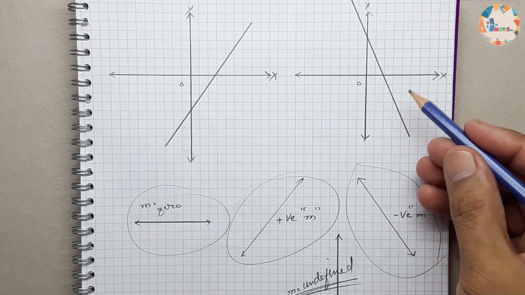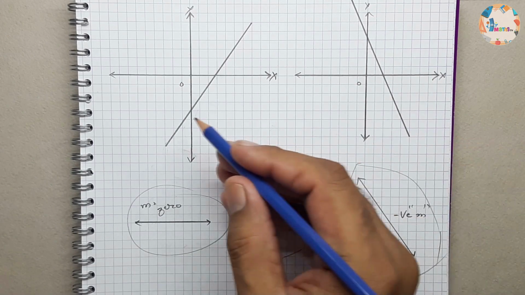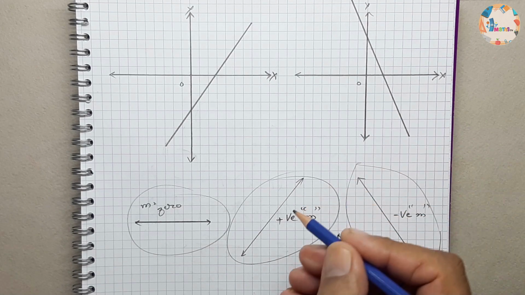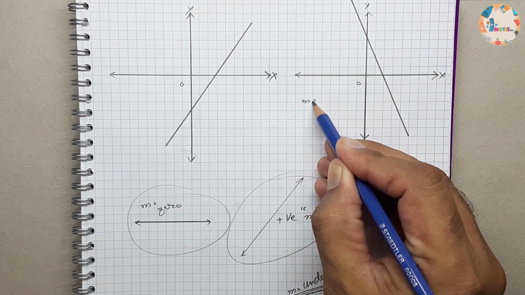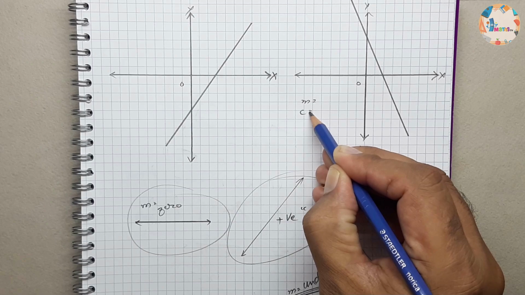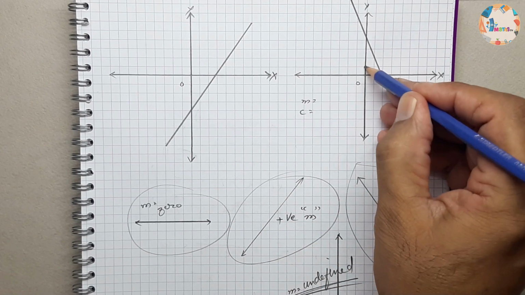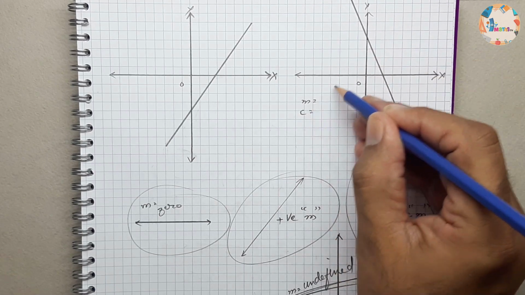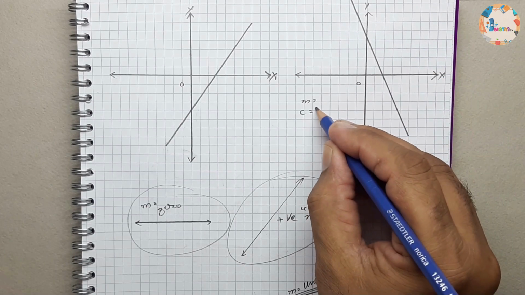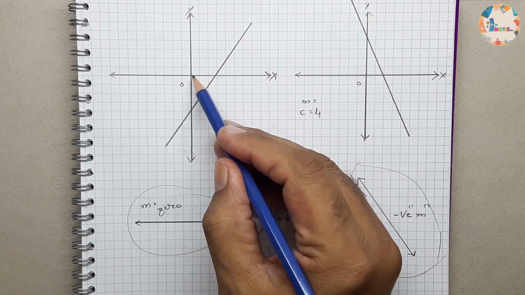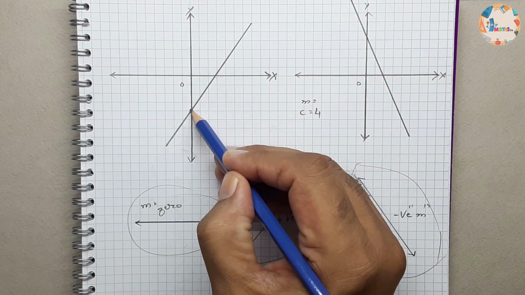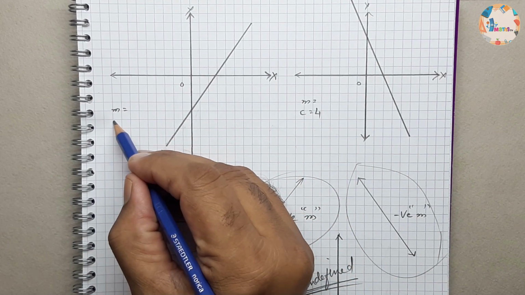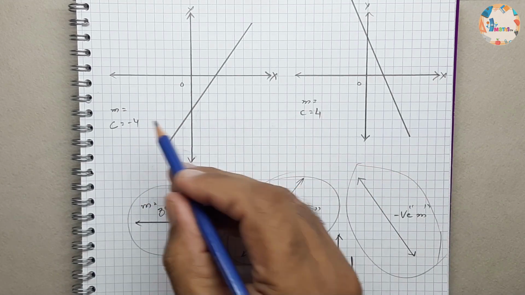So now the question is, we have to write the equation of line for these two given lines. We require two things. Number one, the value of m. Number two, the y-intercept. If we take one box as 1 unit, then 1, 2, 3, 4, this line is passing through 4, so we will write here that the y-intercept is 4. And if we check this graph, 1, 2, 3, 4, this is minus 4 on the lower side, so we can write m is equal to, and c is equal to minus 4. So these two values are required.